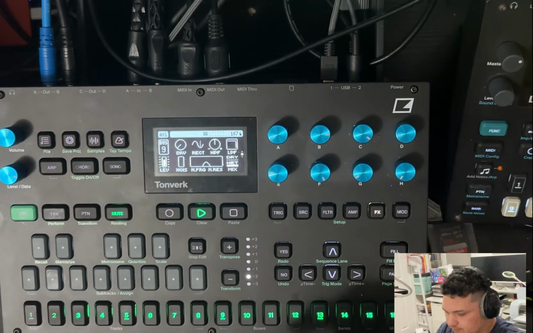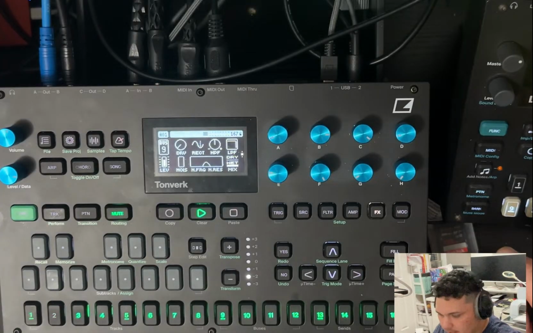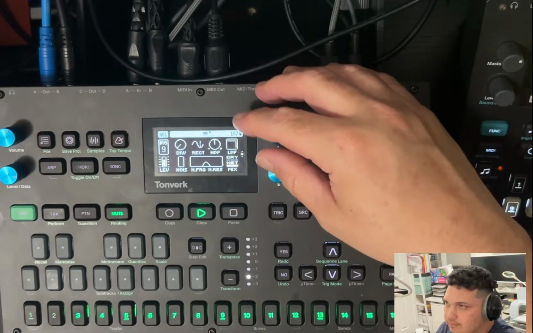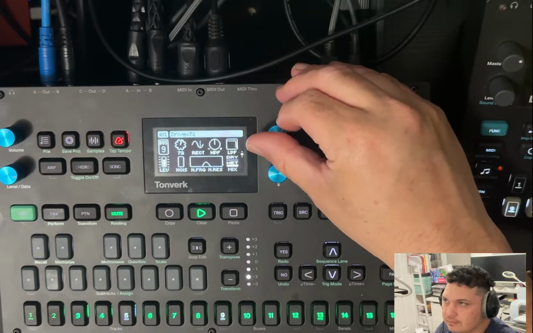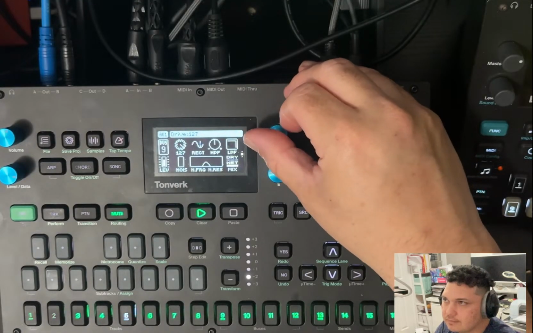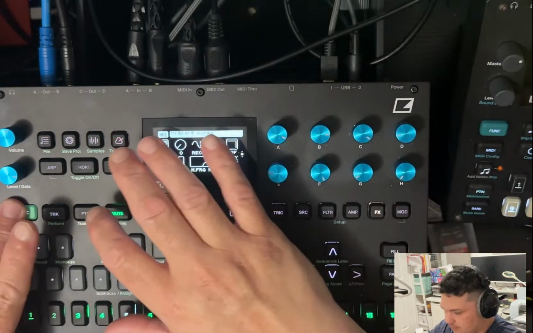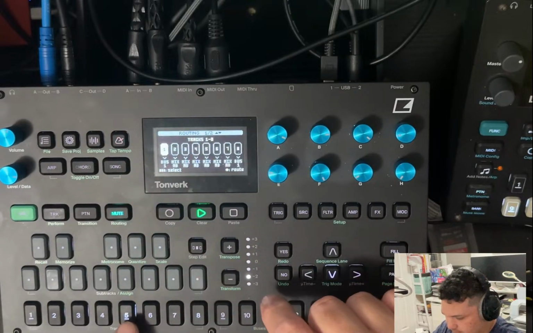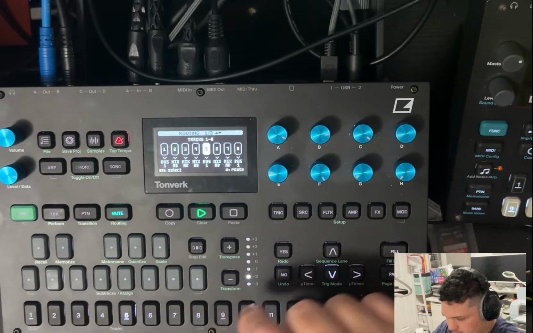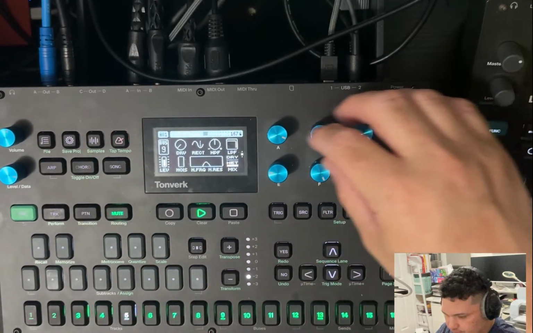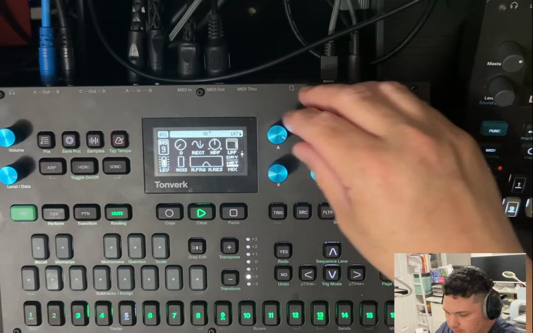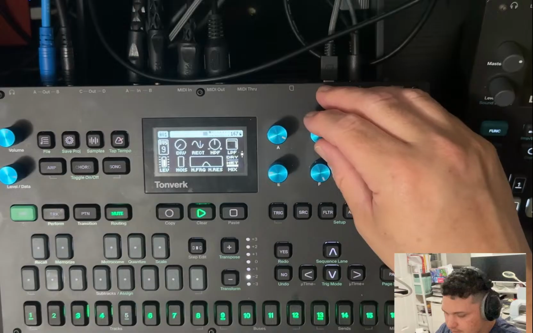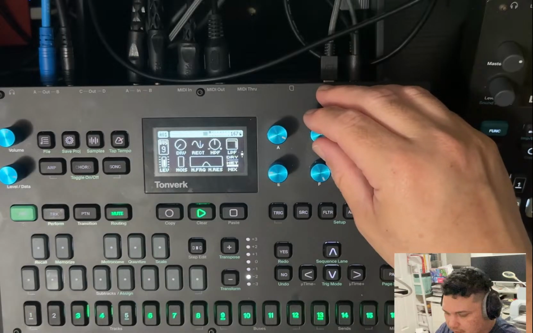Let's put this one. Okay, we have the dirt shaper. Let's put some drive. There you go. Okay, it's gonna get loud. That's the problem.